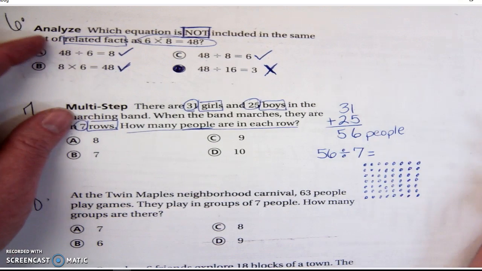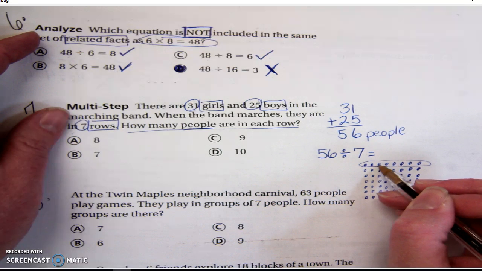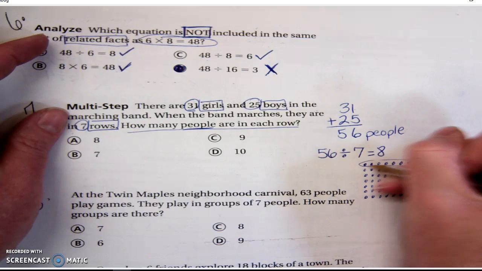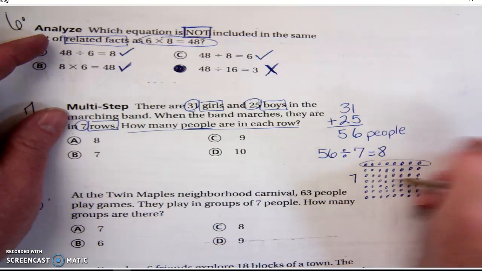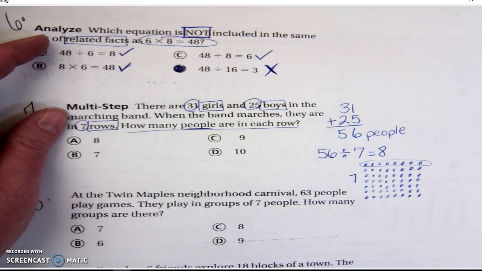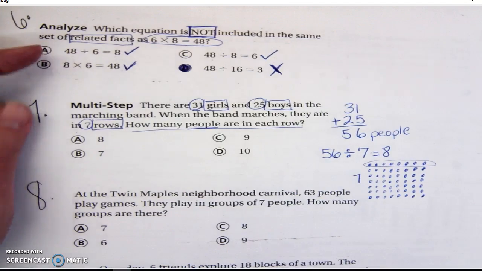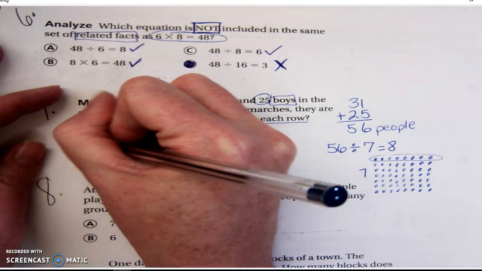Okay, so 56 divided into 7 rows. And I have 1, 2, 3, 4, 5, 6, 7, 8 in each row. 7 rows this way, and 8 this way. I know that 8 times 7 is 56. So our answer is 8.